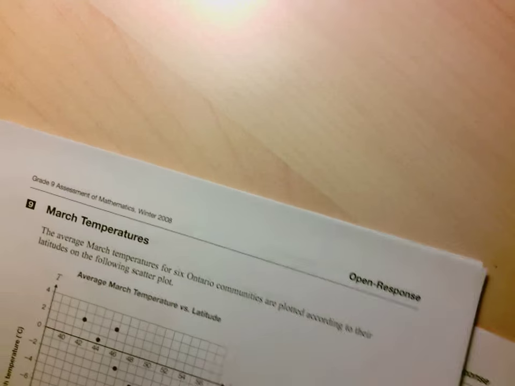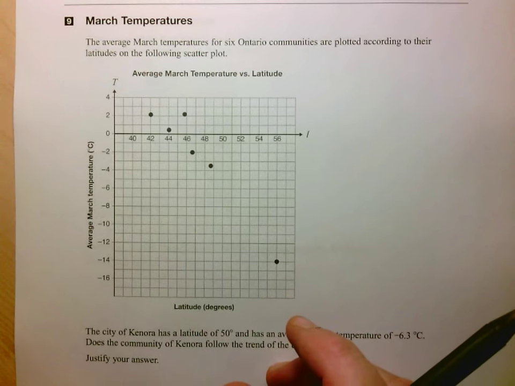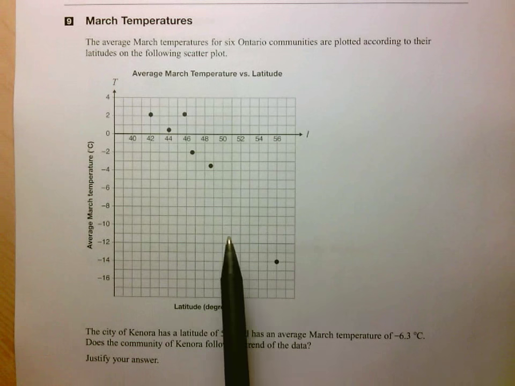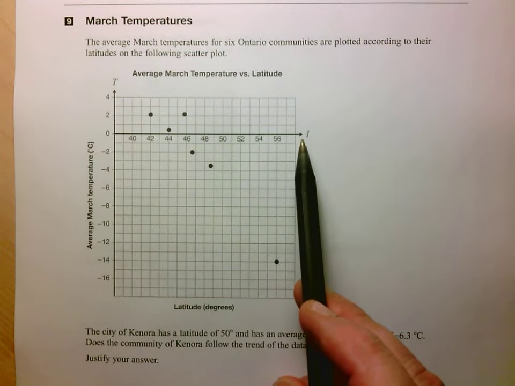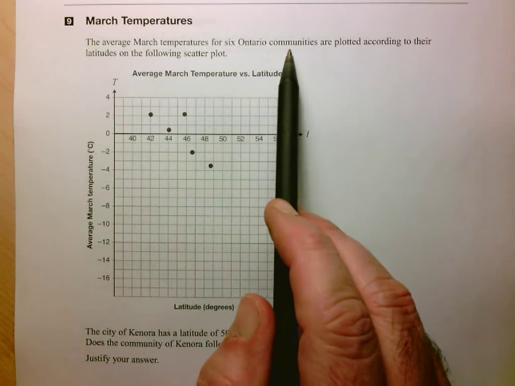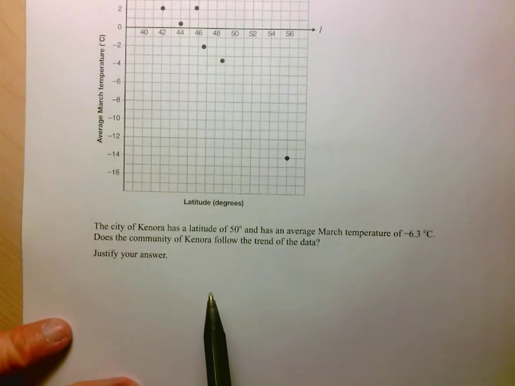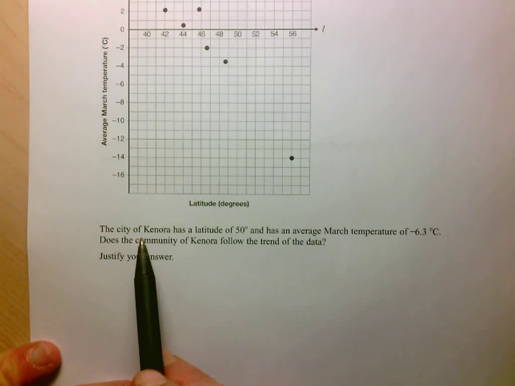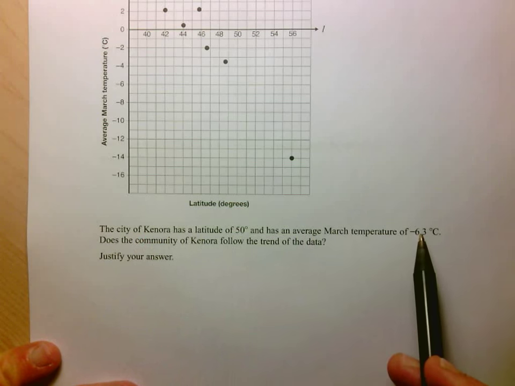So the next question here is number 9. And it gives us some data. In this case, it compares the average March temperature to the latitude of the community. The average March temperature for 6 Ontario communities are plotted according to their latitudes on the scatter plot, and let's see what they ask us. They give us that Kenora has a latitude of 50 degrees and an average March temperature of negative 6.3.